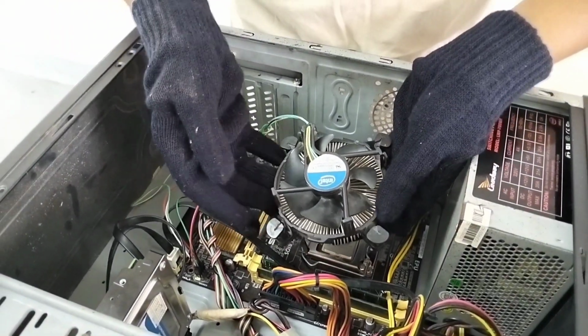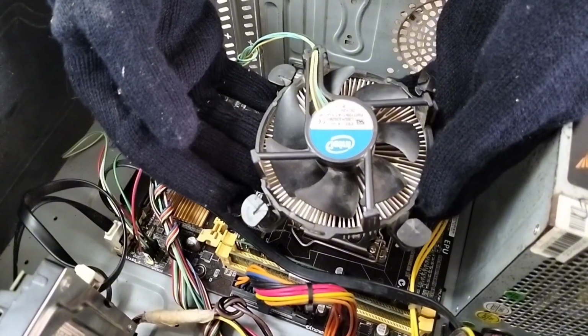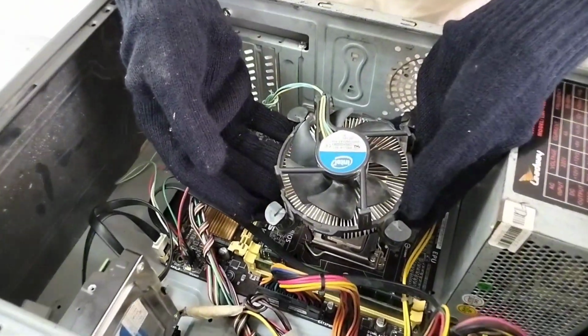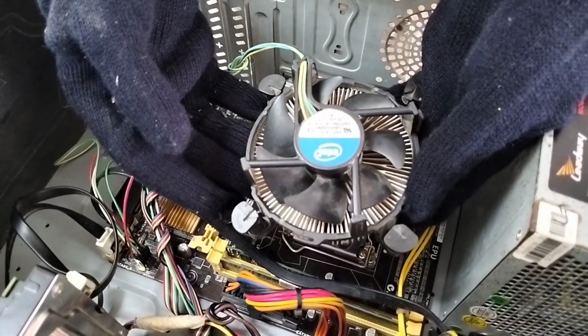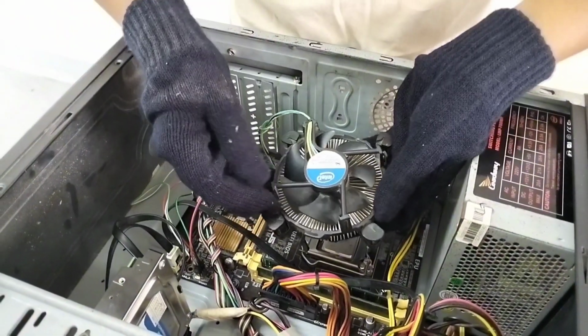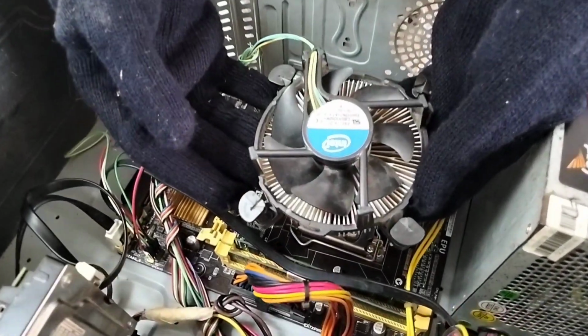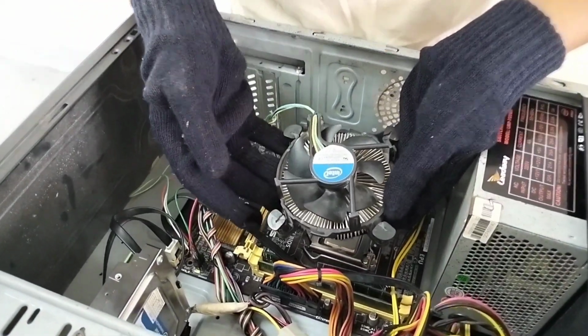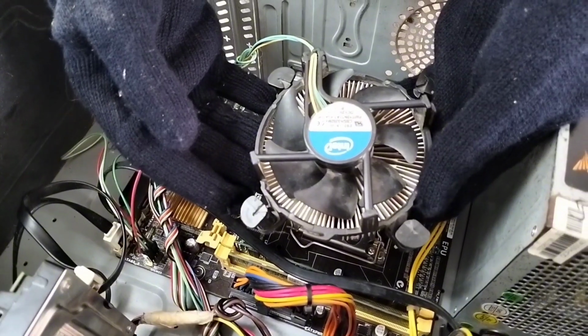Next is the CPU fan. The fan works by blowing air over the hot components of the computer, such as the Central Processing Unit, or CPU, Graphics Processing Unit, or GPU, and other internal components to dissipate the heat. The fan helps to keep the temperature of the components within a safe range, ensuring the longevity of your computer.